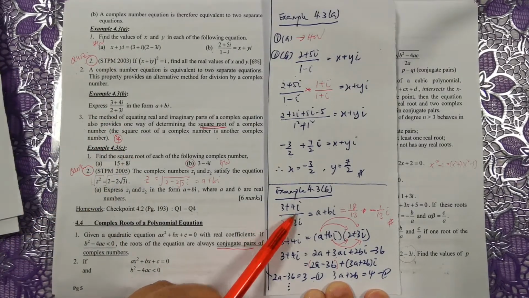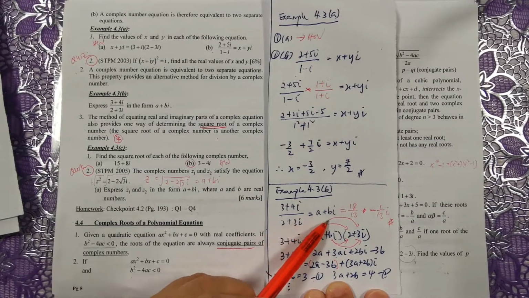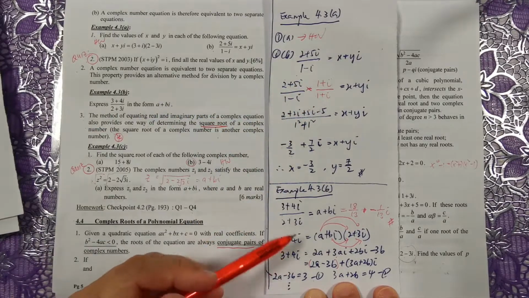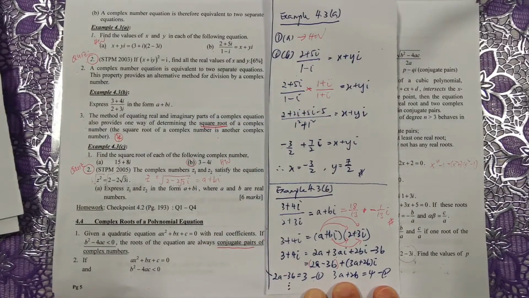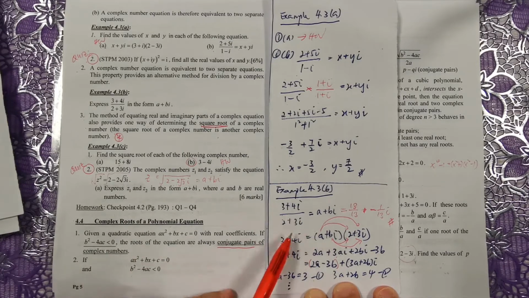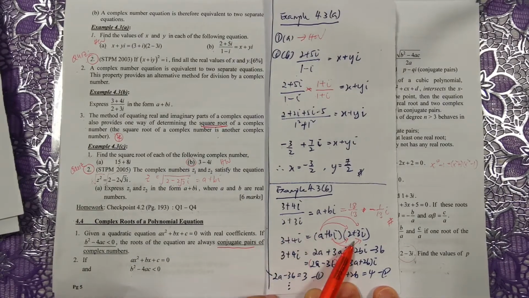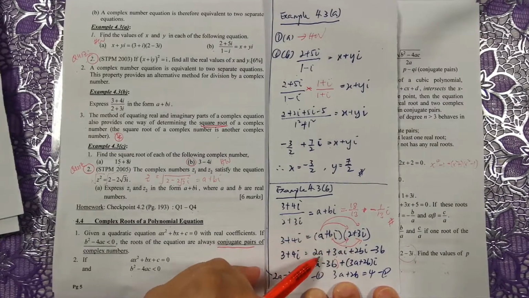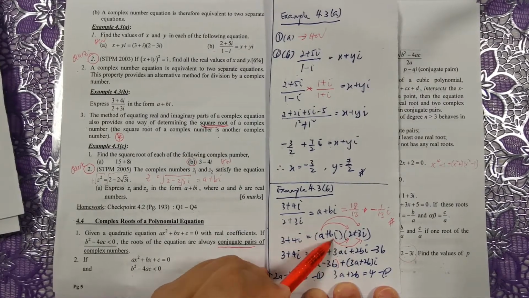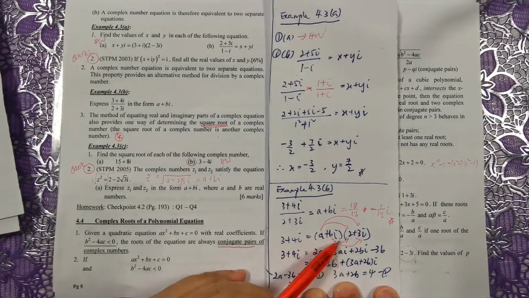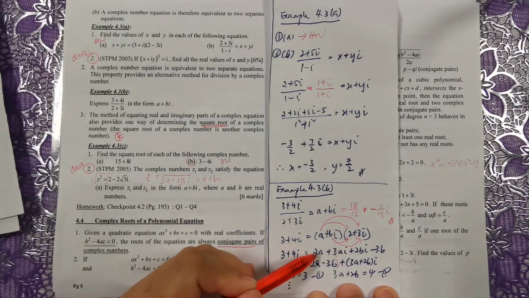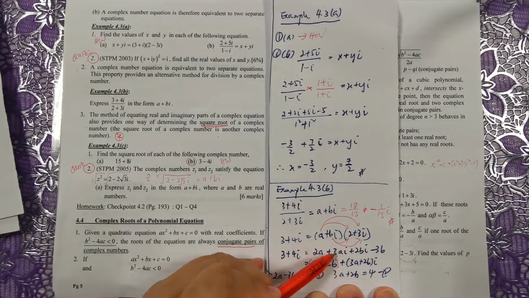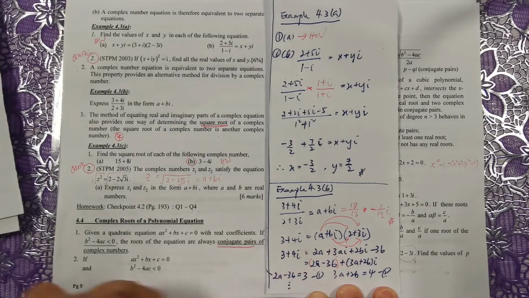Let's look at this example. 3 plus 4i over 2 plus 3i equals a plus bi. Now we don't use the method of multiplying by the conjugate. We use the property of the equality of two complex numbers. First step, we move this to the right hand side. Then we expand: 2a, 3ai, 2bi, minus 3b, because i squared is negative 1. Then we rearrange it, real part to real part: 2a minus 3b. Then the imaginary part, 3a plus 2b, and I will factorize out.